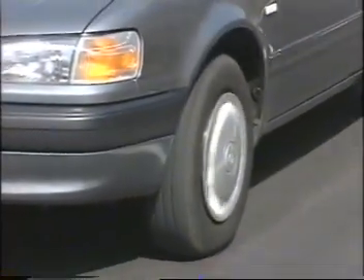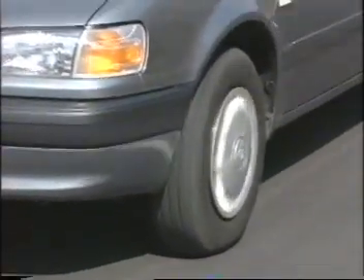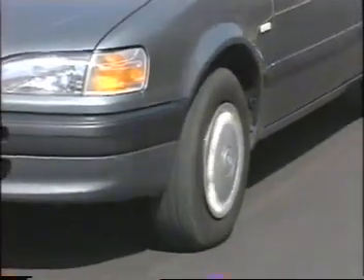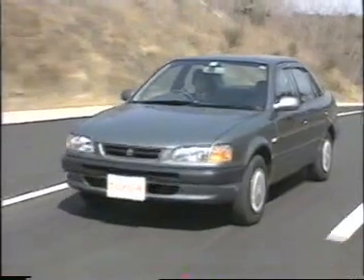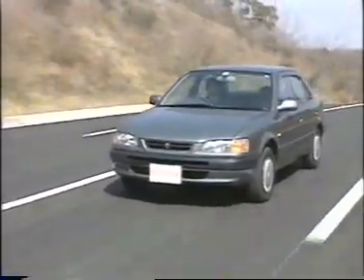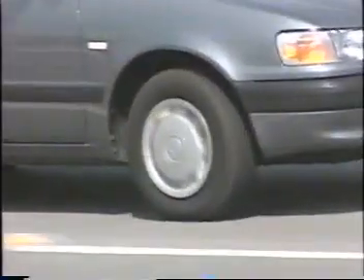Ideally, a tire's circumference should be perfectly round, and the tire should be homogeneous and balanced as a whole. However, actual tires tend to be uneven to a certain extent because of their structure. This can cause vibration and noise while driving.